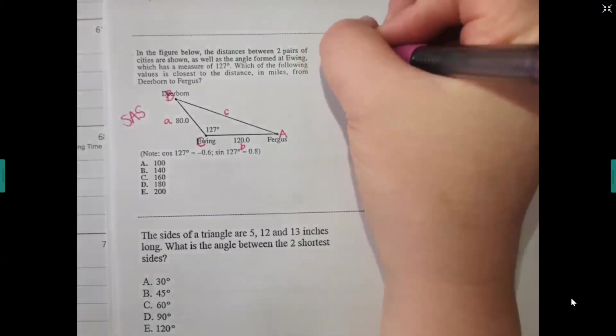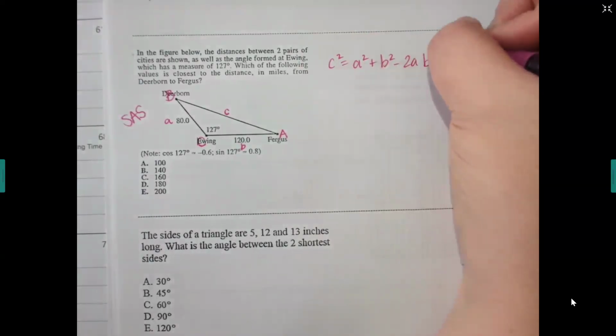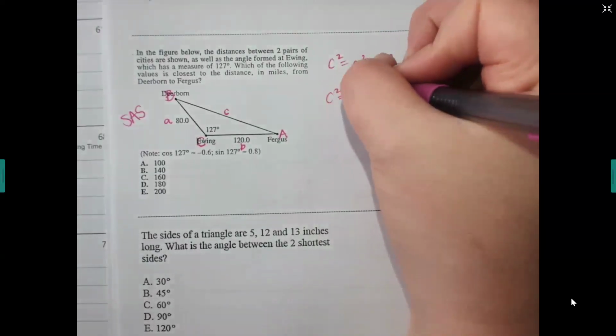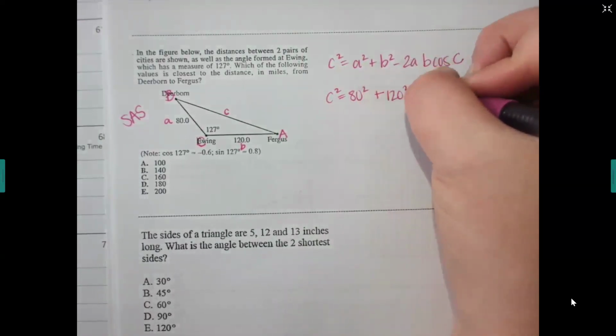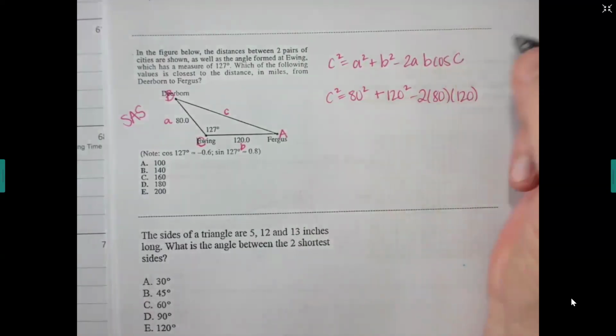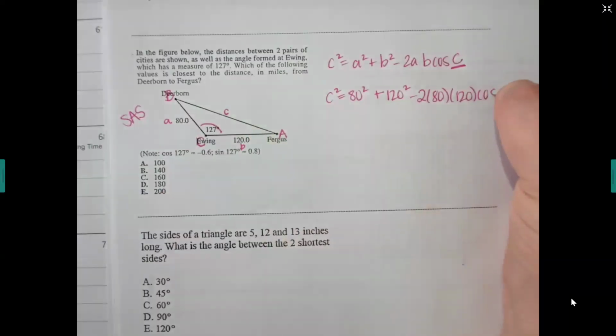So I want to find the distance from Dearborn to Fergus. That means I'm using the equation that starts with c squared. And then notice it's written right there on your paper. Okay, go ahead and plug in your numbers. So it'd be c squared equals, my little a is an 80. My little b is a 120. Minus 2 times 80 times 120. And then remember that cosine capital C is referring to this angle, which is a 127.